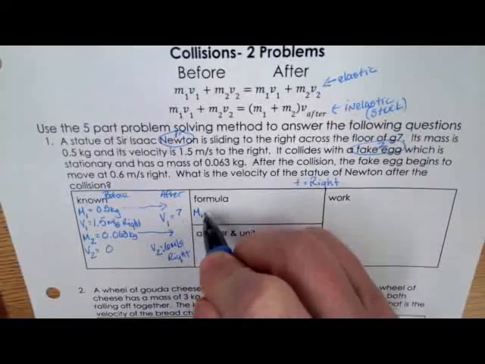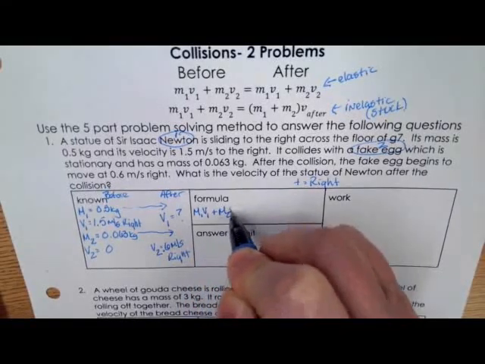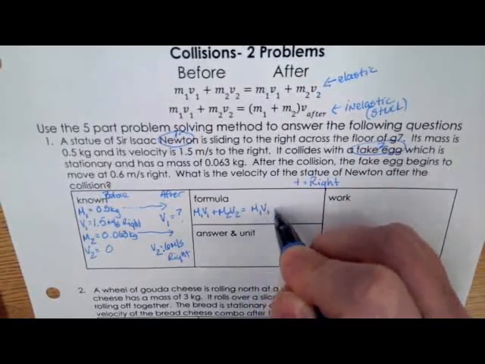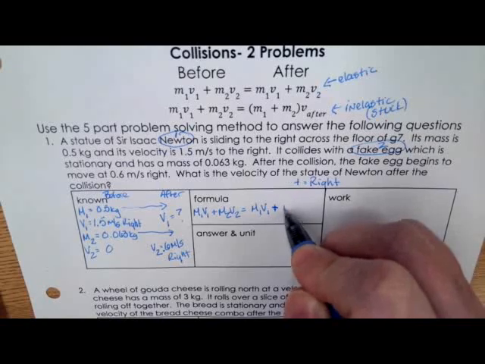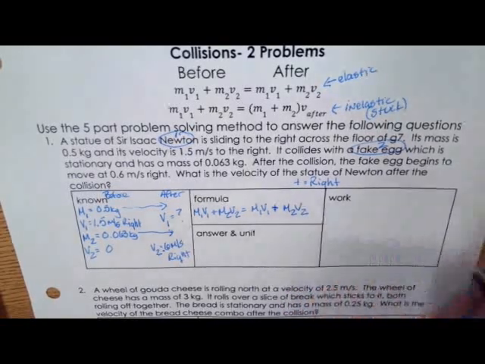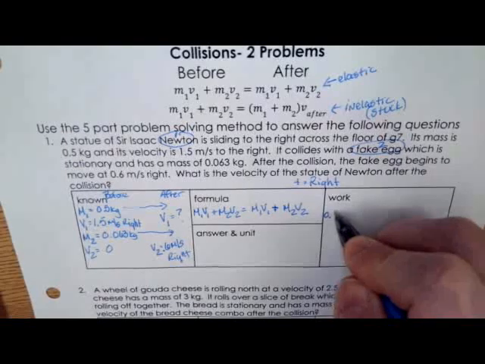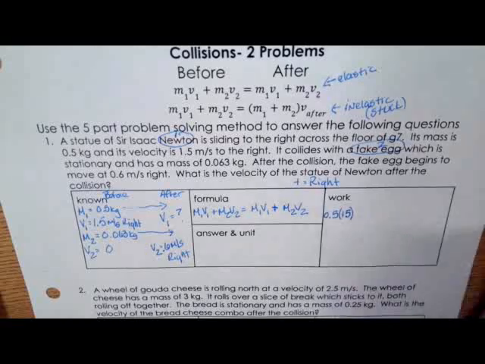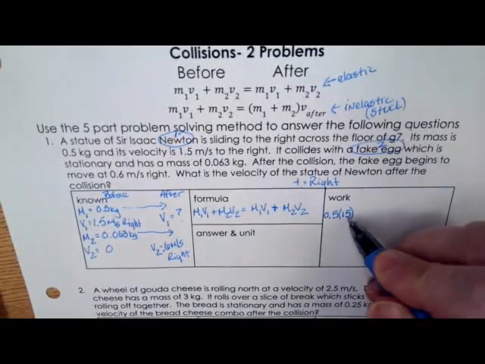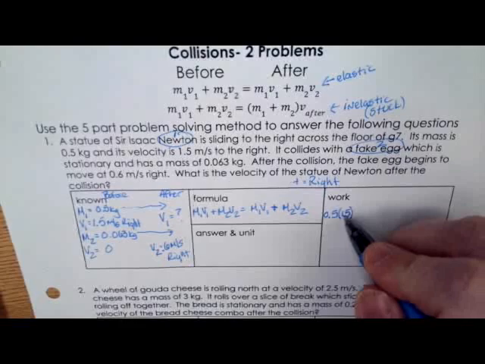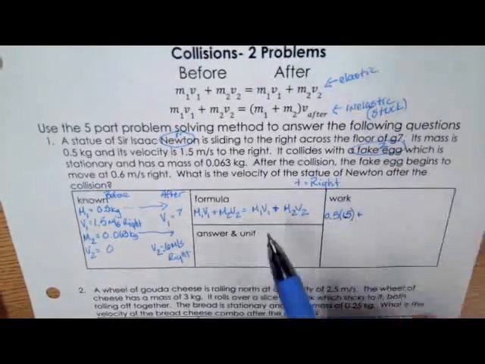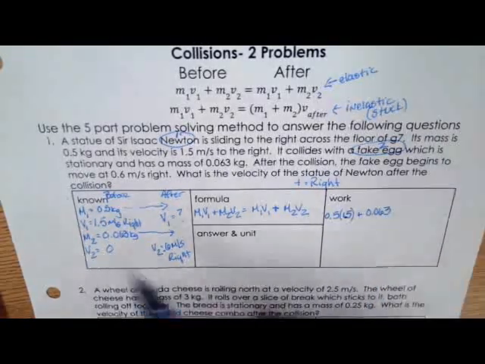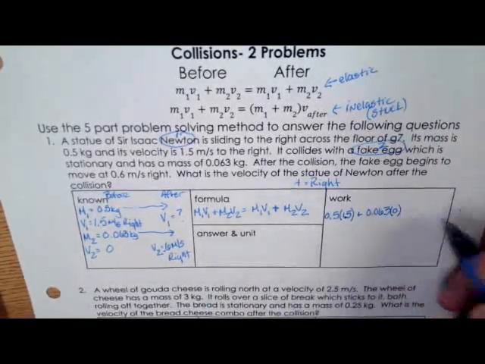So m1 v1 plus m2 v2, and because they stay separate afterwards, the other side of the equation is exactly like the first side. So we have 0.5, and I apologize for writing kind of small, but there's a lot of numbers to go through here, times 1.5, plus m2, which is 0.063, and v2 is 0.